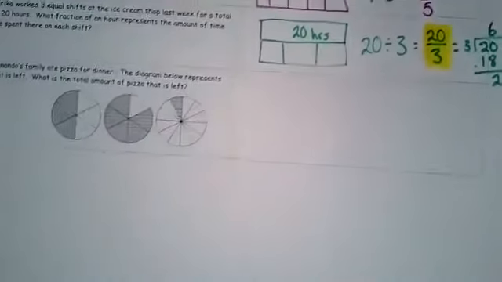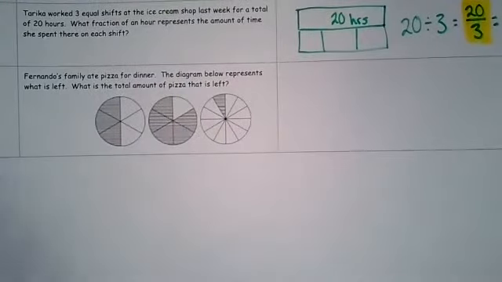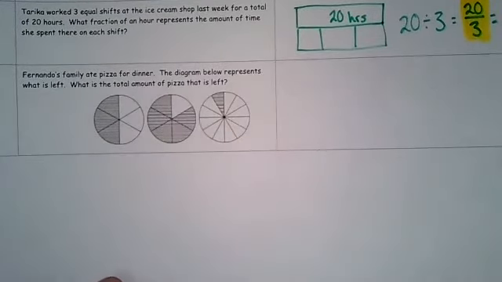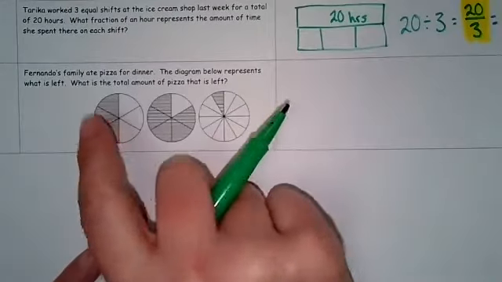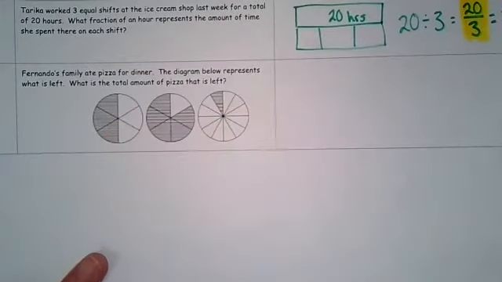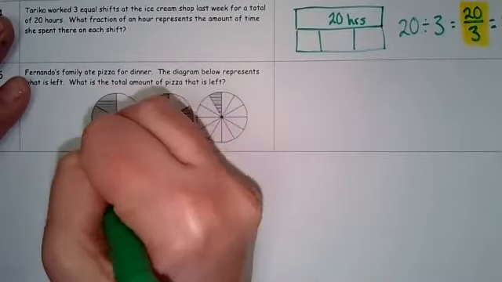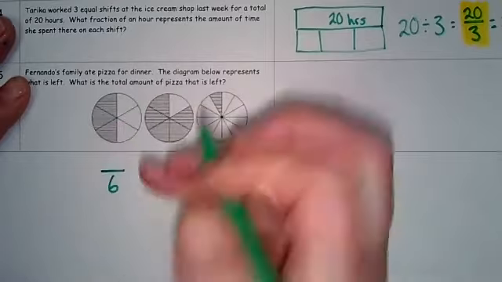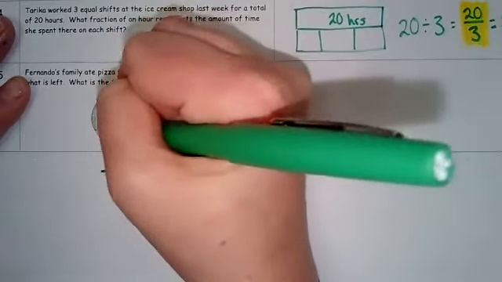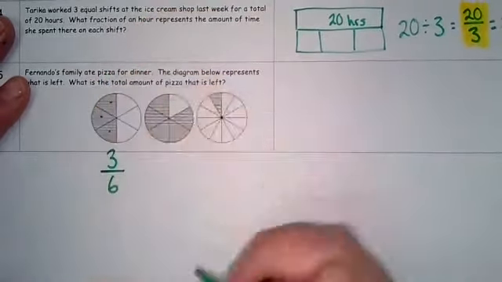All right. And the last one, Fernando's family ate pizza for dinner. The diagram below represents what is left. All right. What is the total amount of pizza that's left? So we know that anytime we see a fraction, we're going to write what it is. All right. All total in this fraction, we have 6 pieces. That's the denominator. How much is shaded? 1, 2, 3. So this is 3 out of 6.